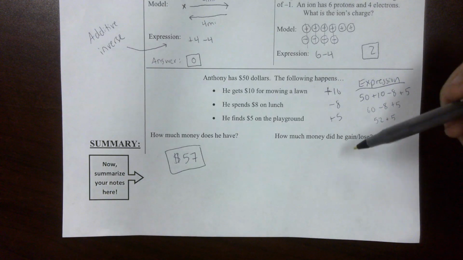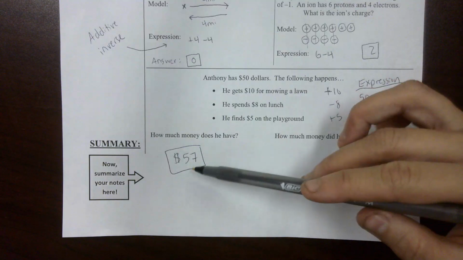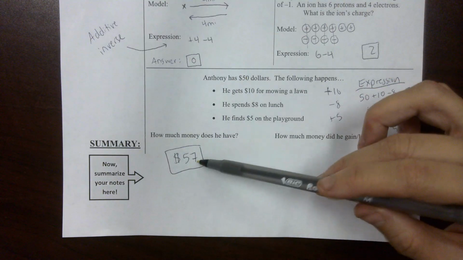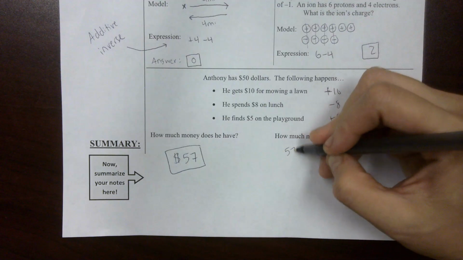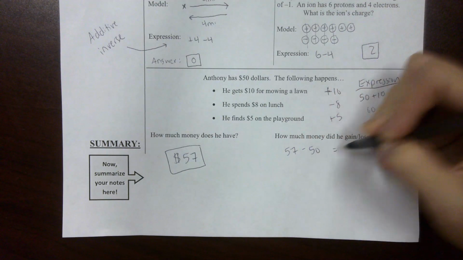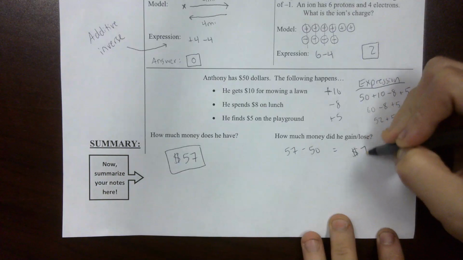And then how much money did he gain or lose? Well, you can sort of see, right? He started with 50, he has 57. So you could do 57 minus 50 equals, he gained $7.